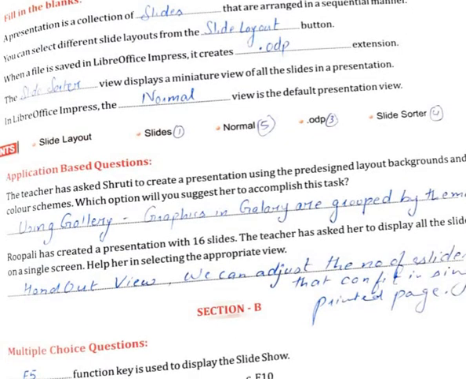Application-based questions. The teacher has asked Shruti to create a presentation using the pre-designed layout backgrounds and color schemes. Which option will you suggest her to accomplish this task? Using gallery. Graphics in the gallery are grouped by themes.